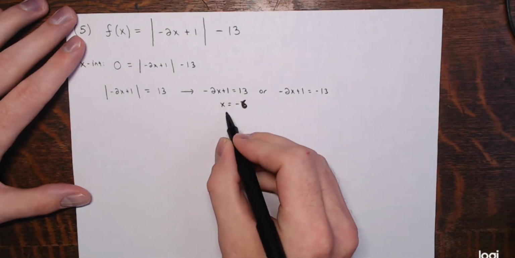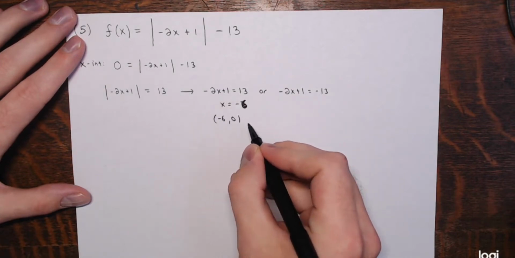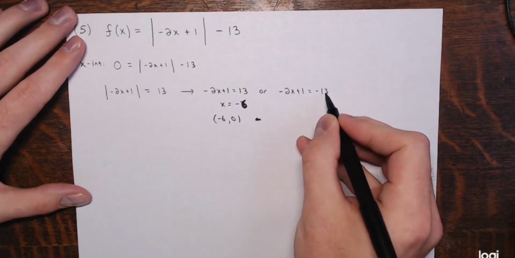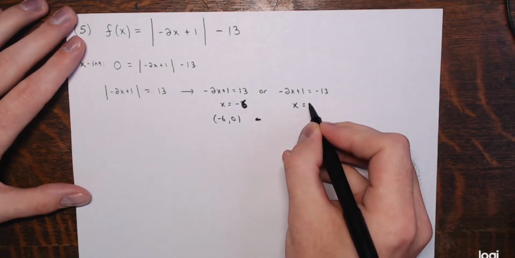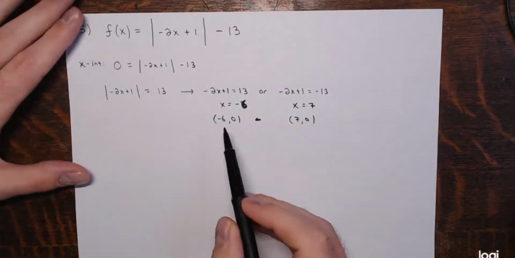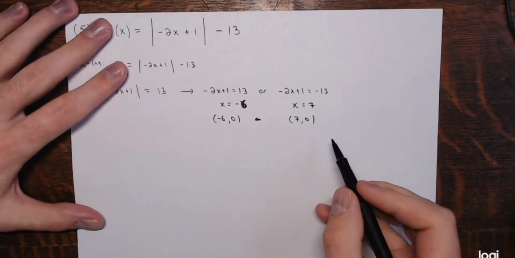So -6, 0 is an x-intercept. And here, subtract 1, you get -14 divided by -2 is +7. All right, so the x-intercepts are at -6 and +7. And I'll plot this.